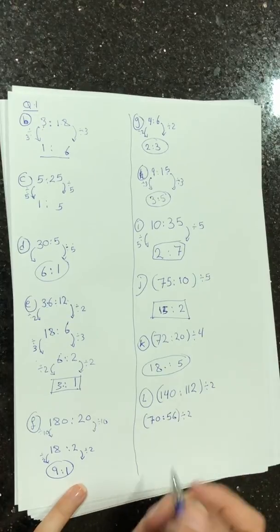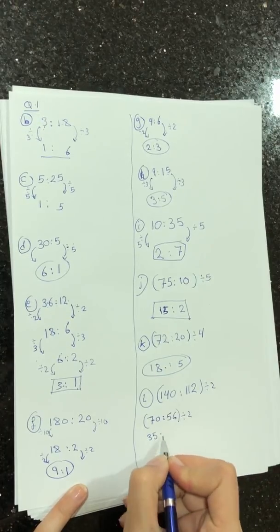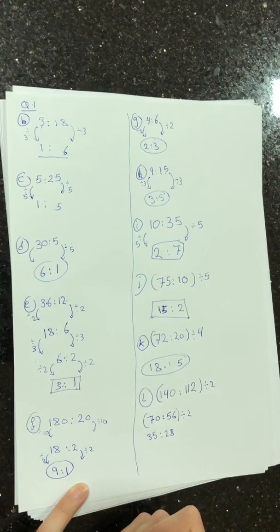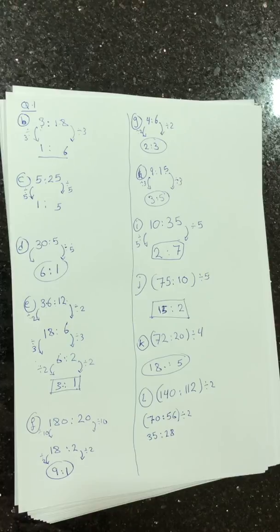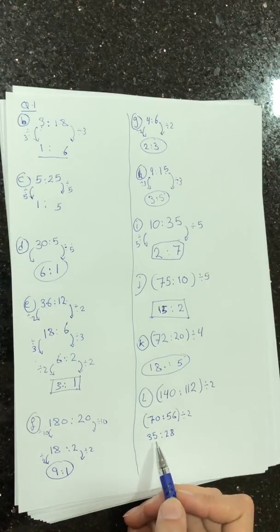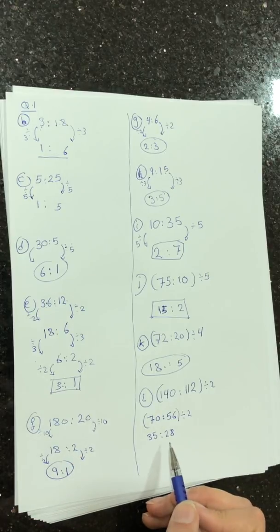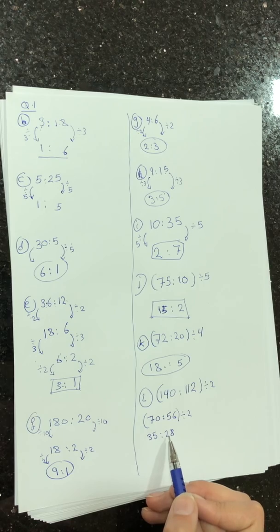You'll get another ratio. You'll get 35 to 28. Now, both of these numbers can be divided by what? Like this number can be divided by 5, but it cannot be divided by 2. And this number can be divided by 2, but can't divide it by 5.